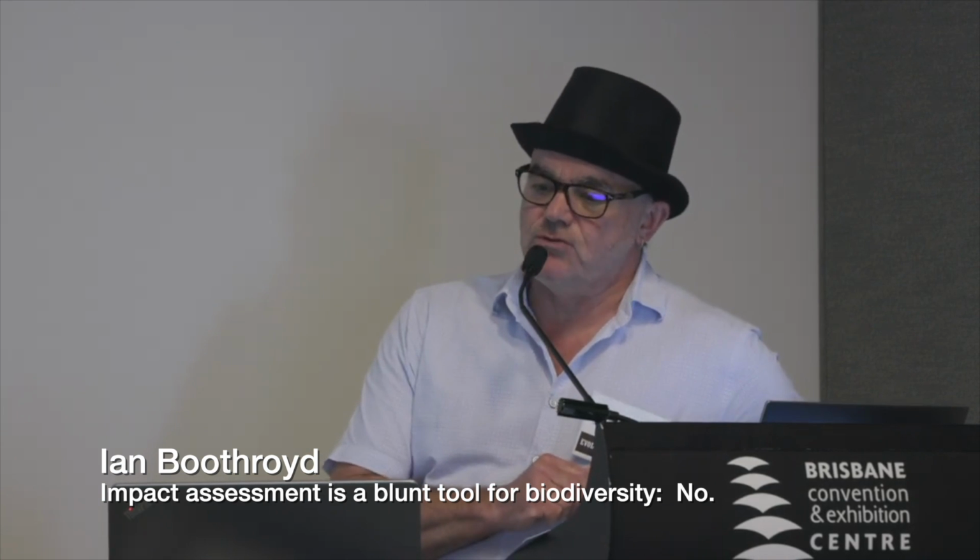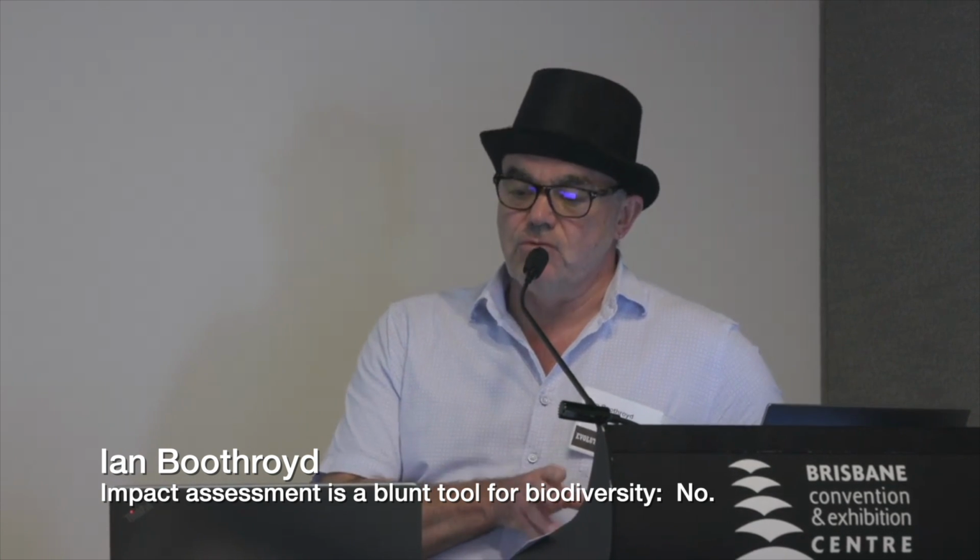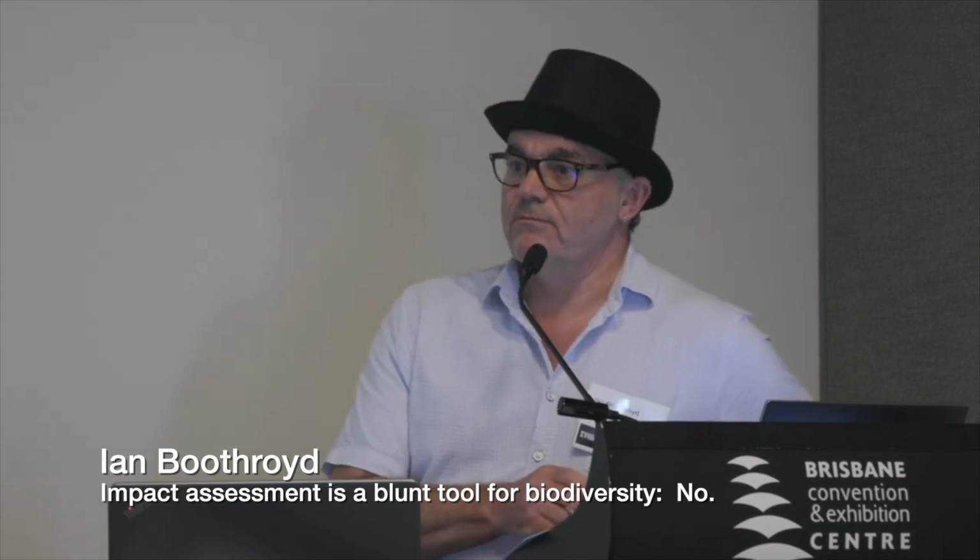The legislation and policy does need to be stronger, more specific and clearer in most jurisdictions, and can deliver the outcomes. There needs to be more certainty around the language and meanings that need improving, and a translation into layman's terms. And we need to return to a very clear outcome focus for biodiversity impacts. So, in conclusion, impact assessment is the foundation and has all the attributes for the protection of biodiversity, and it's not a blunt tool for biodiversity protection.